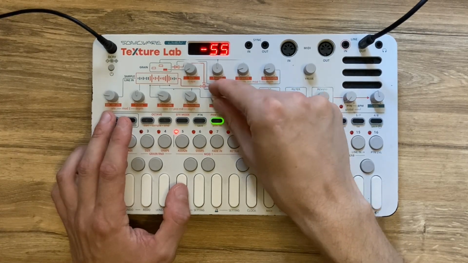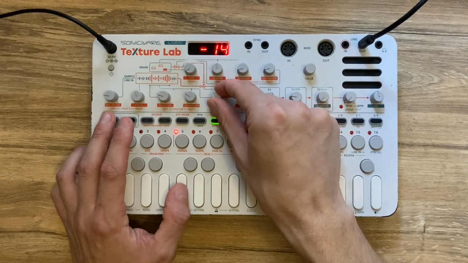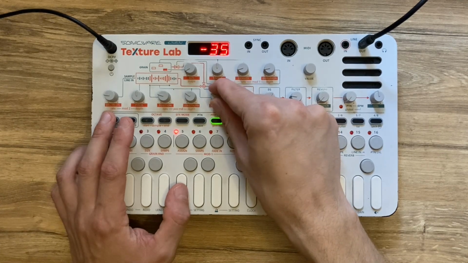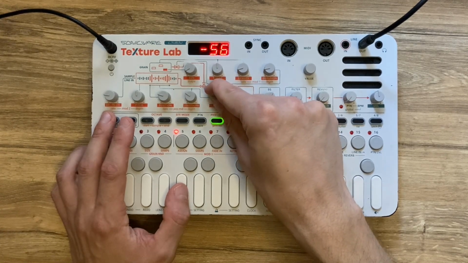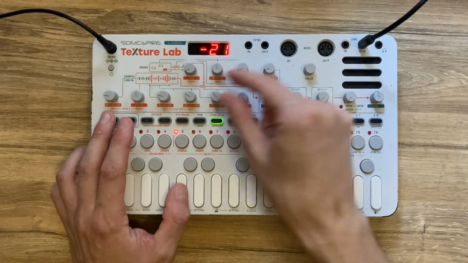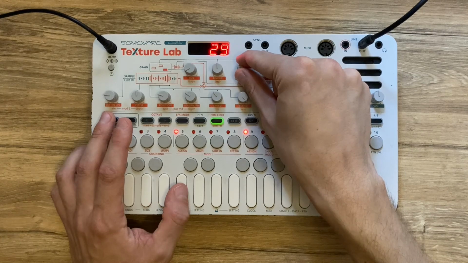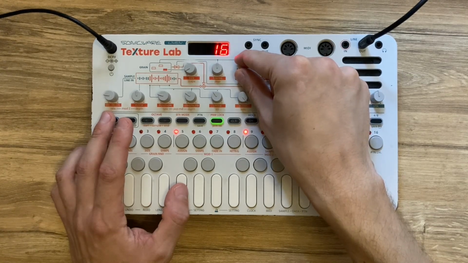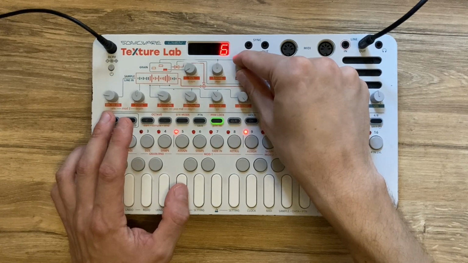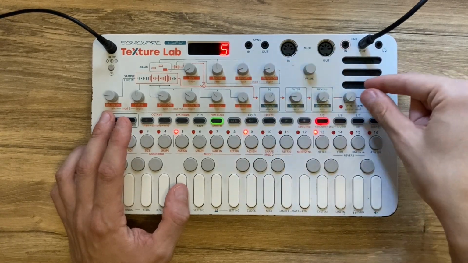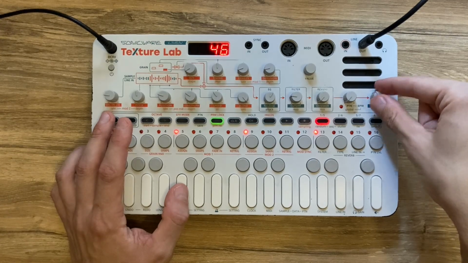So again, speed is really going to change the character of it and brings this sort of flanger effect to it. And then density, if we bring that down, oh, everything gets kind of louder.